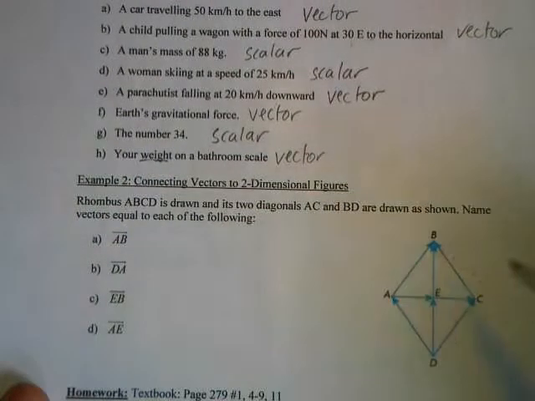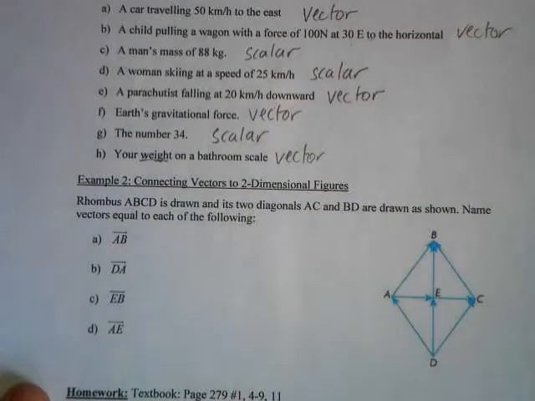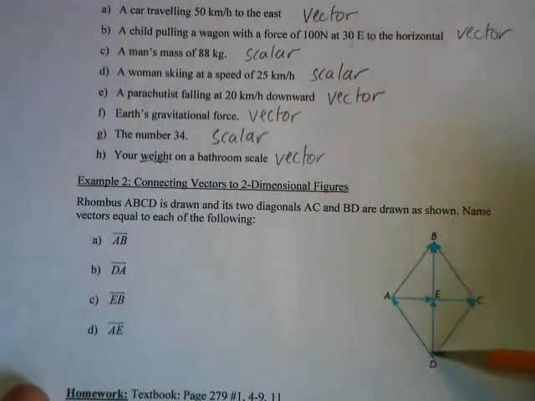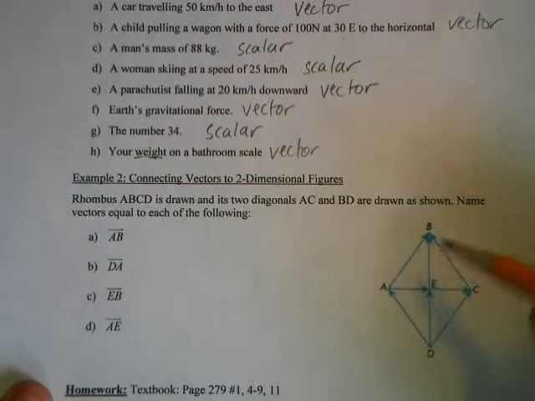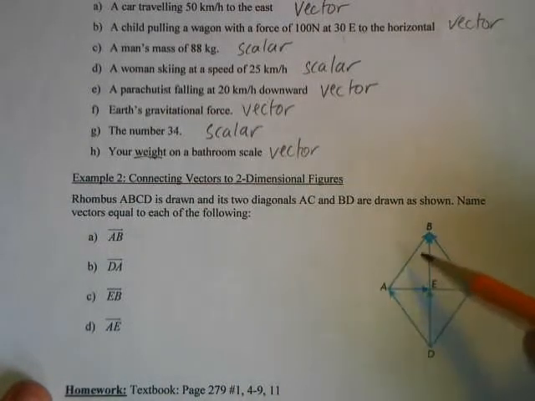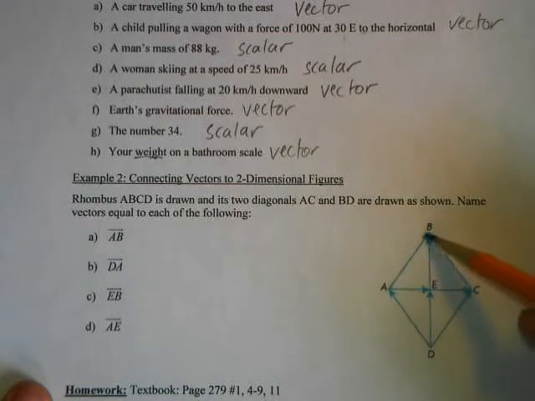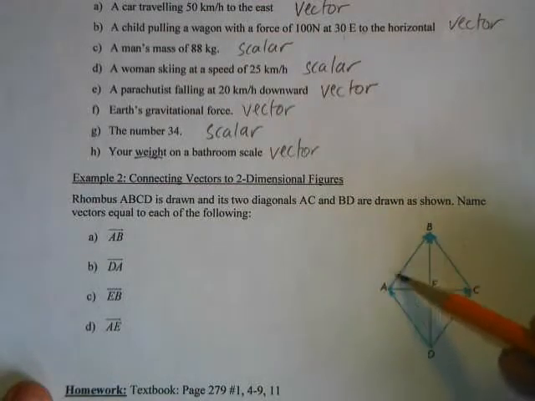Okay, and remember the fact that in a rhombus opposite sides are parallel and equal, and also these diagonals are bisected and equal. So these 2 are equal, obviously parallel because it's a straight line. These 2 are a straight line and bisected, so both of these parts are equal in magnitude. Okay, so we start with AB. So basically it goes from here to here, and you could just imagine a vector going in that direction. So where is there another one like that?